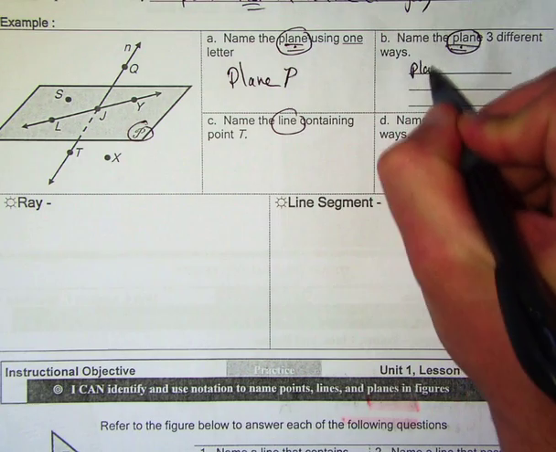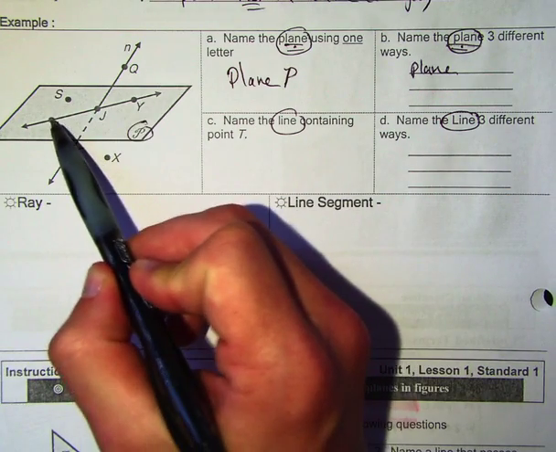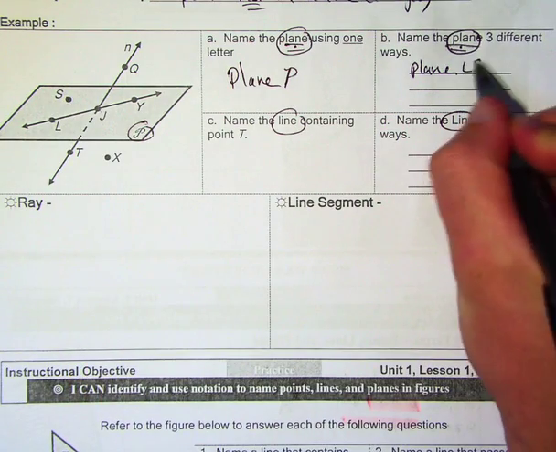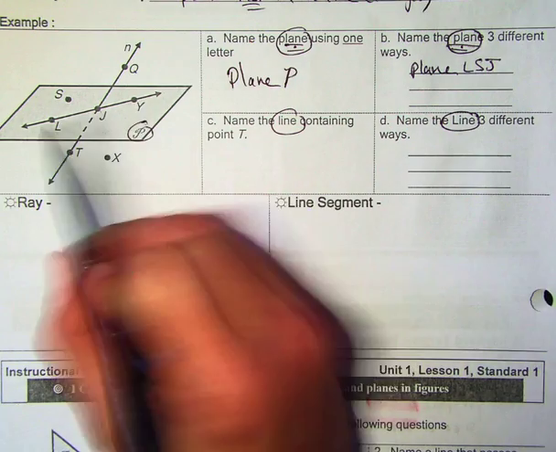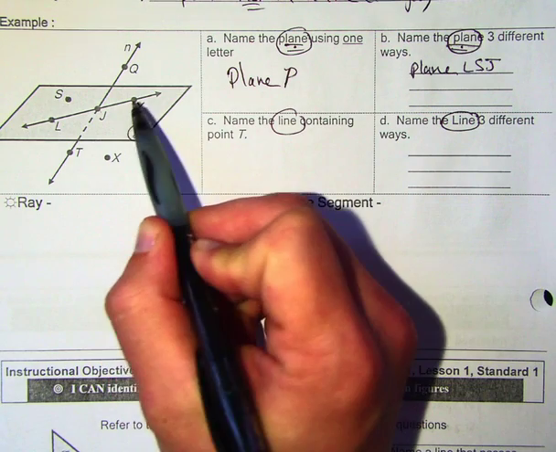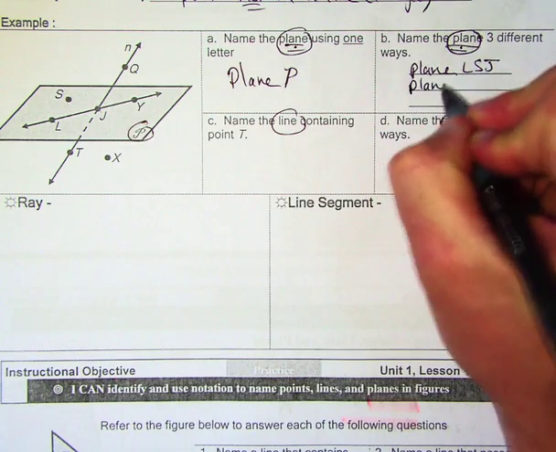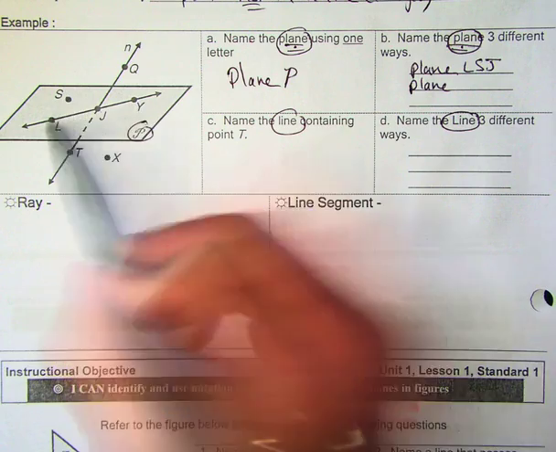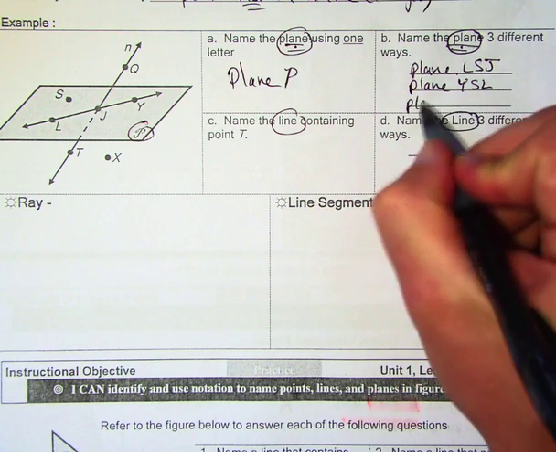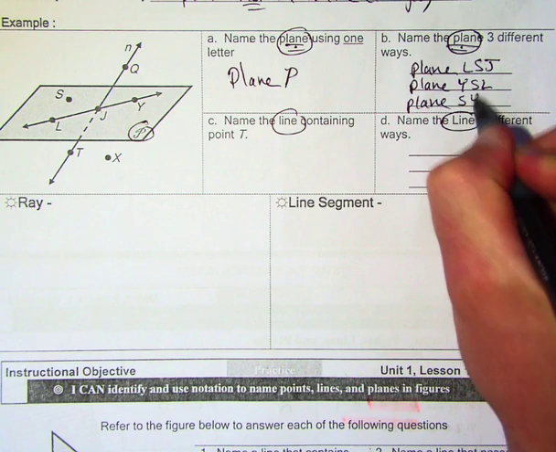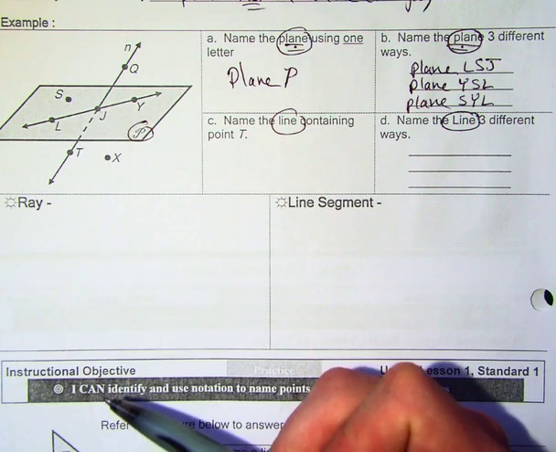So here I can write the word plane, and I need to choose 3 points here in this plane. I'm going to choose L, S, and J. I'm not going to choose L, J, Y. How come? Because they make a line, and I can't make a line. I have to make a triangle. So I might choose plane, how about Y, S, L? And maybe I'll just switch the order of that last one and say S, Y, L. As long as they don't make a line, you're okay.